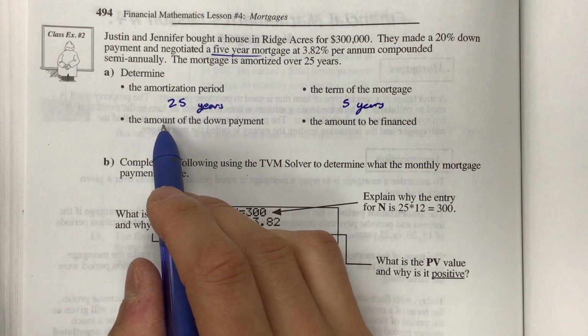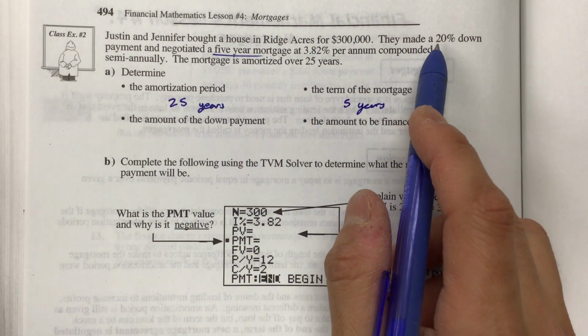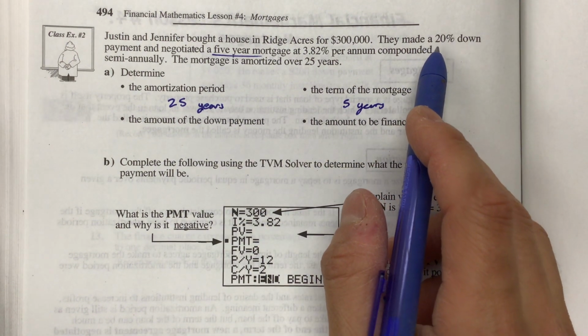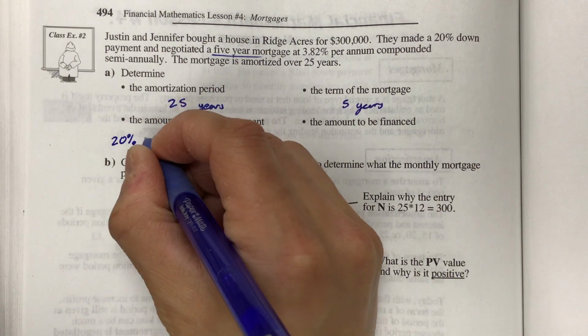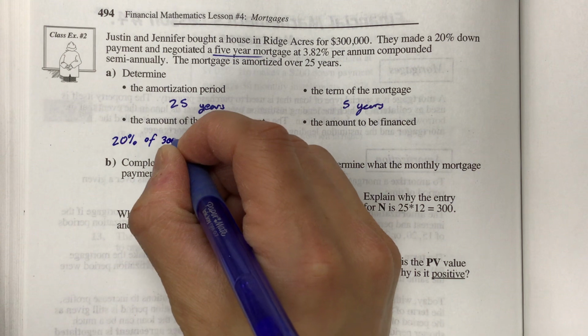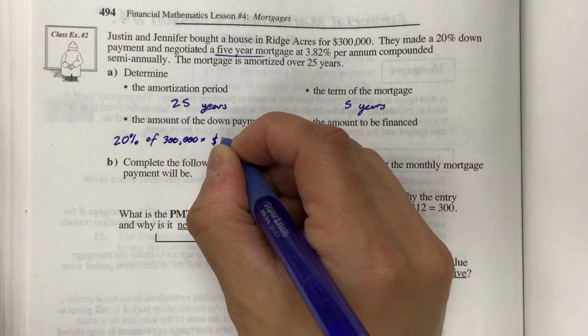We want to determine the amount of the down payment. They made a 20% down payment, so 20% of $300,000 would be $60,000.